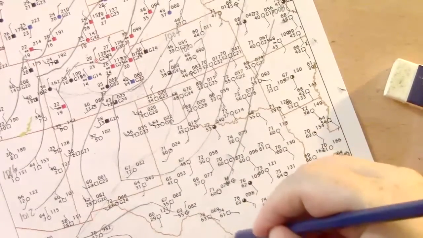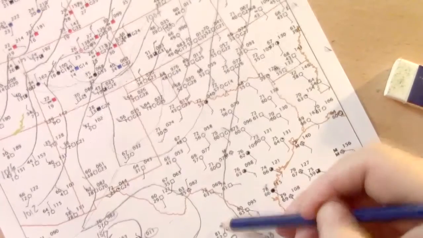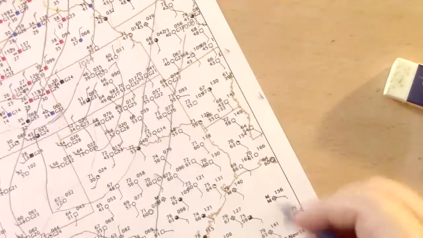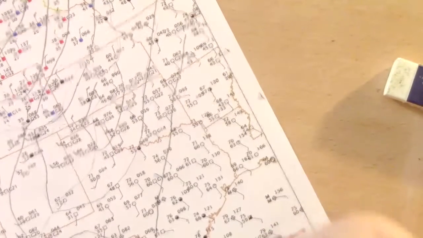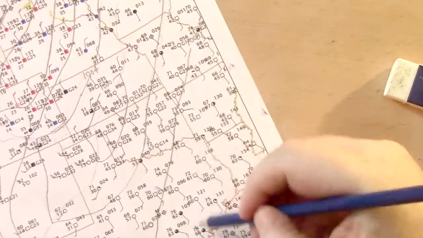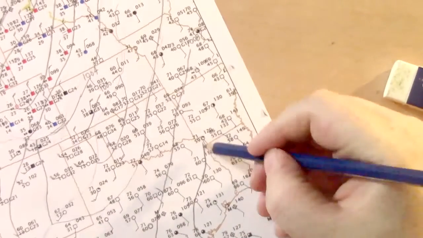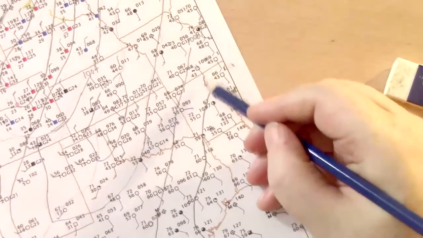Okay, a 1008 line is going to go kind of like that, and then this 1008 is going to connect like that. So there we go. So this is actually a little bit of a trough through here. Okay, then that leaves the 1012, coming on shore, then up through College Station, Texarkana, and then Little Rock.